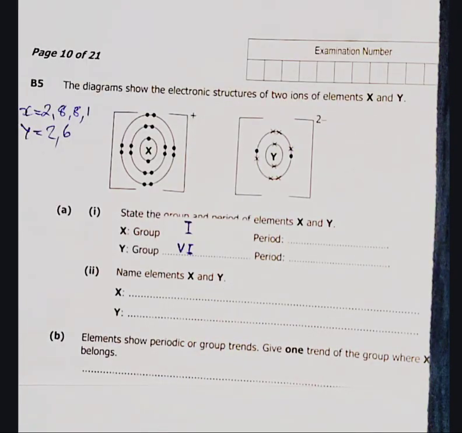Okay, so one thing you need to understand is that periods are horizontal rows on the periodic table, while groups are vertical columns of the periodic table. The periodic table has 7 periods and also 8 groups.